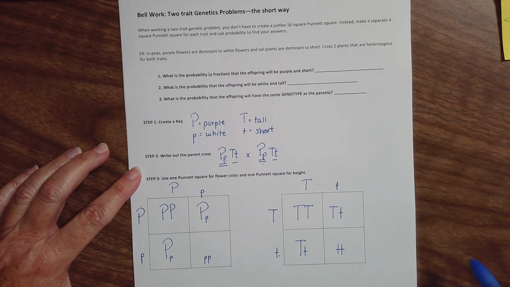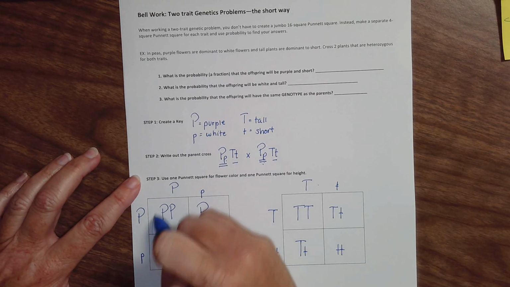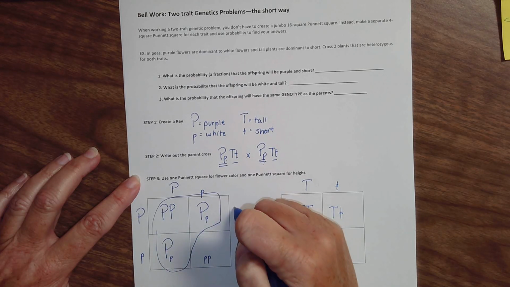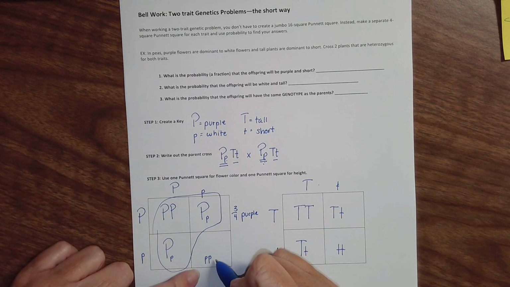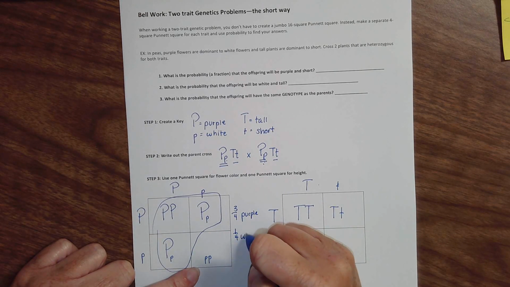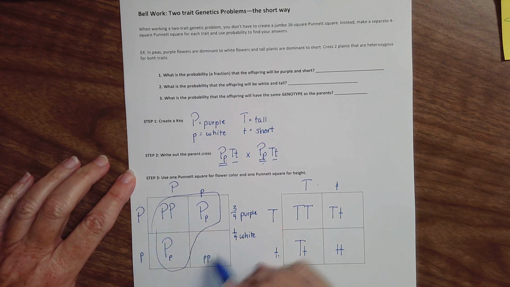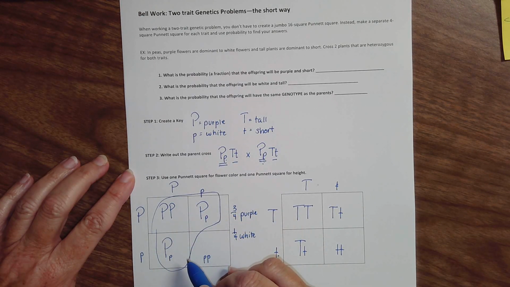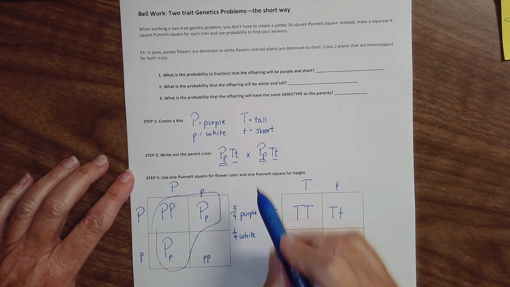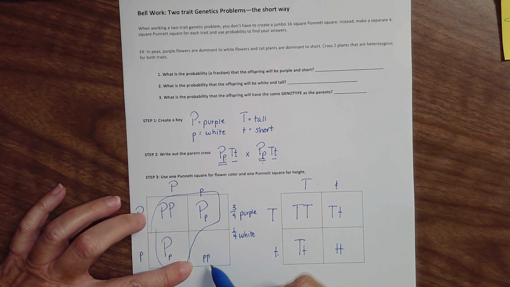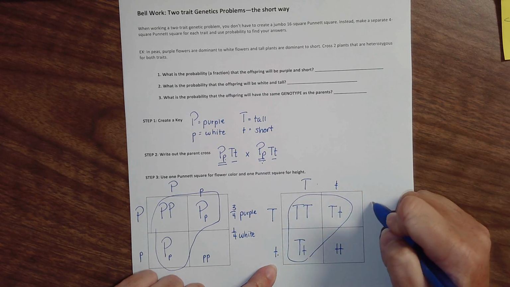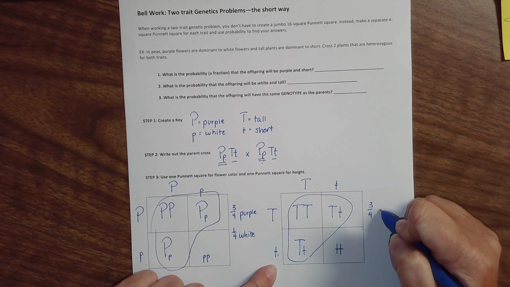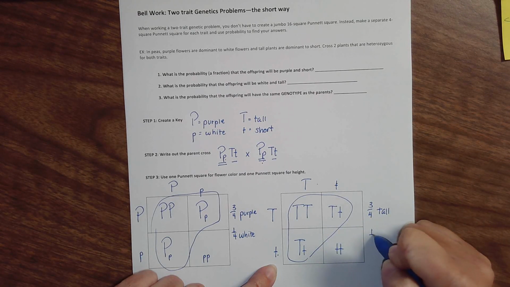All right, so what you can see is that 3 out of 4 are purple, and 1 out of 4 are white. So my offspring, the probability that I get from these parents for purple is 3/4 purple, 1/4 white. If I go over here to height, again, 3/4 are that dominant trait, which is tall, and 1/4, just this one here, is short.